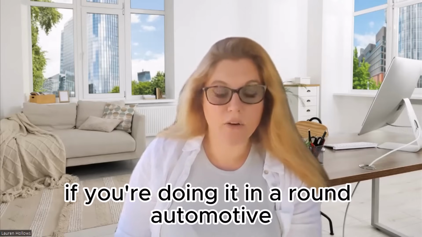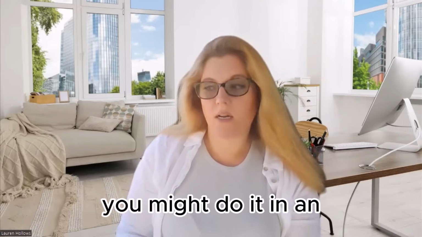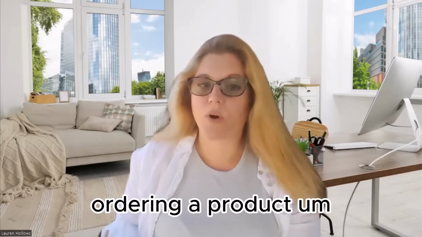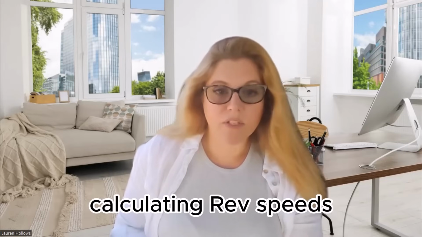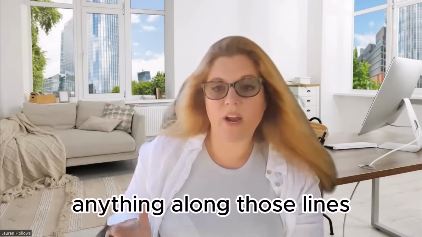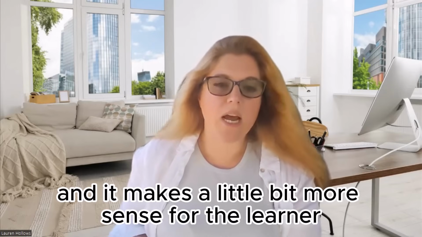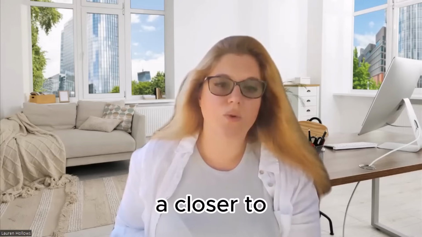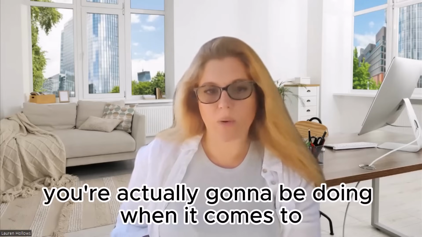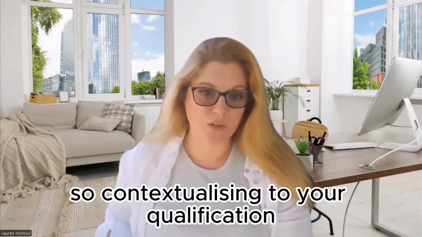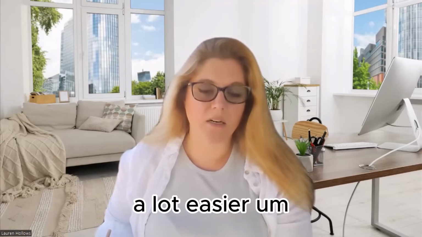Again, if you're doing it in and around automotive, you might do it in relationship to calculating the costs of a product, ordering a product, calculating rev speeds, anything along those lines. That way it becomes a more meaningful exercise and it makes a little bit more sense for the learner. And it's going to be closer to along the lines of what you're actually going to be doing when it comes to the qualification anyway. So contextualizing to your qualifications certainly makes the process a lot easier.